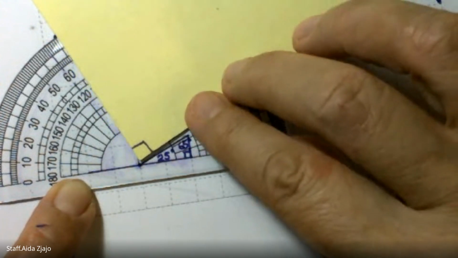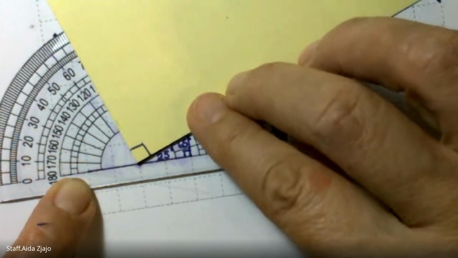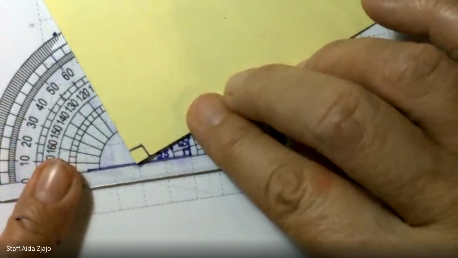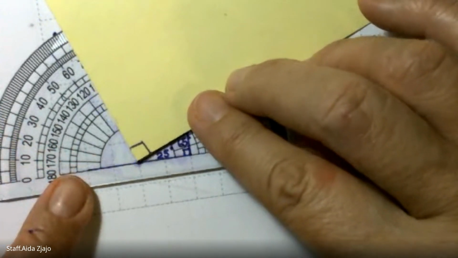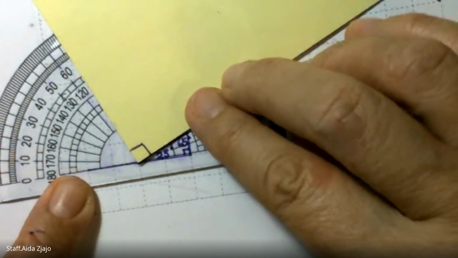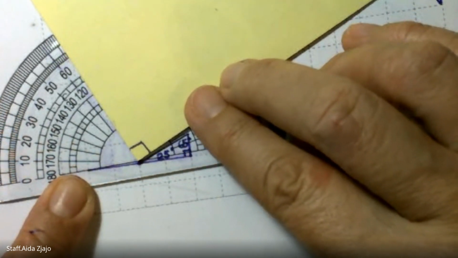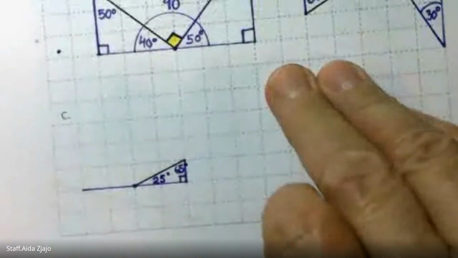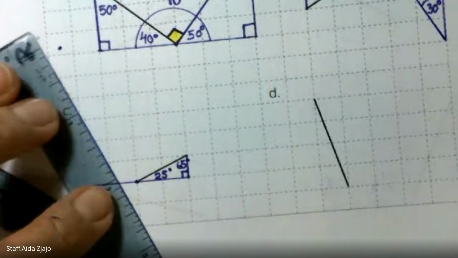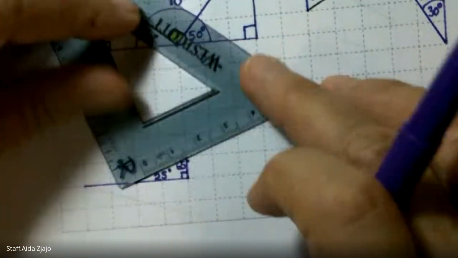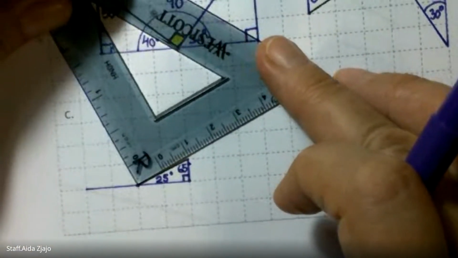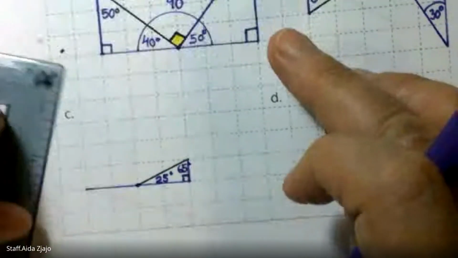Okay, here we go. If I do that, hold on, it's about there. Okay, 65. And now when I do this, I can see that this, all right.